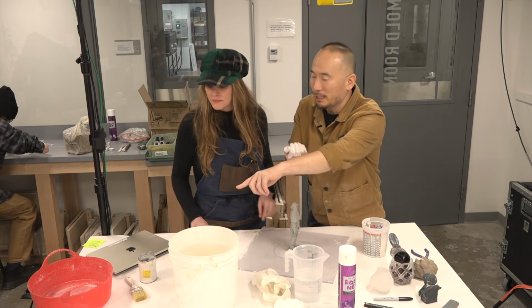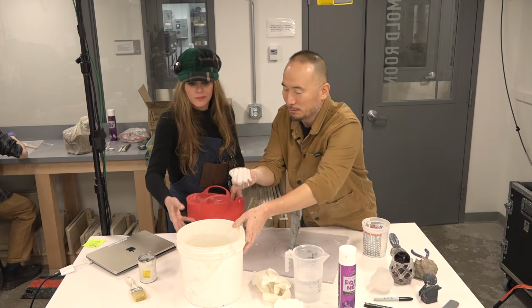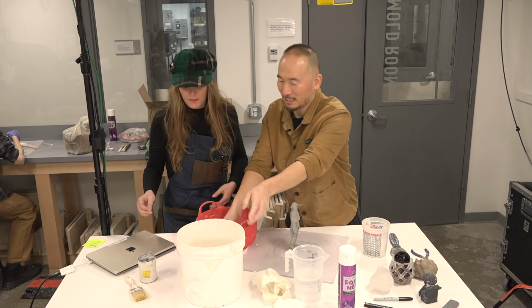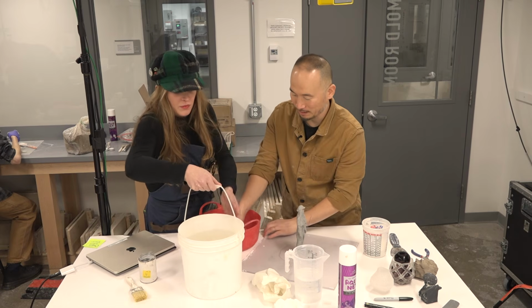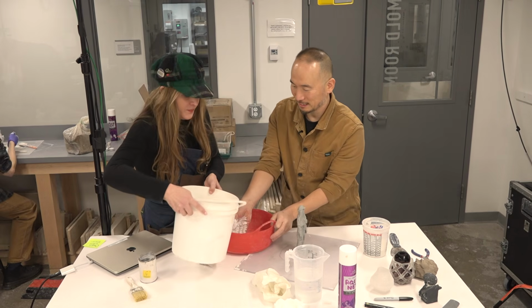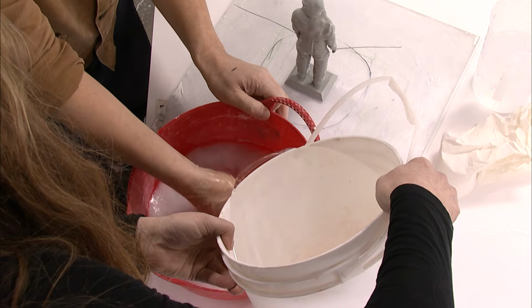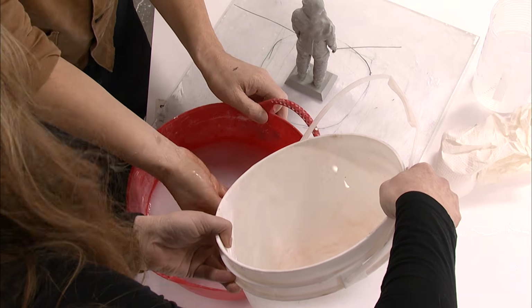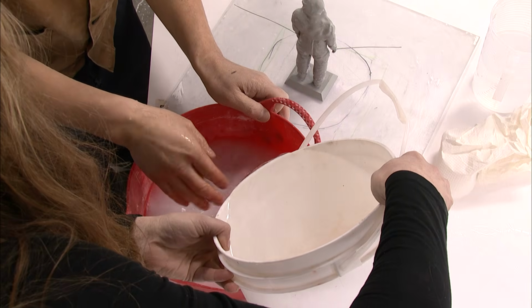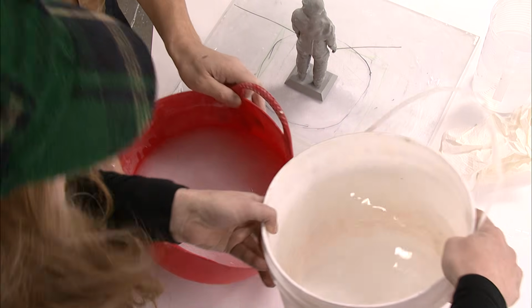Lauren, can I have that red bucket? Sure. With some water in here, please. Okay. Can you just pour water? Sure. Thank you very much. Is it enough? You want more? A little bit more, please. Thank you.